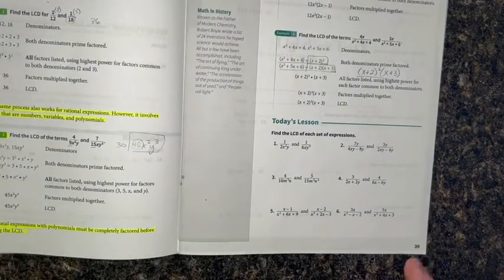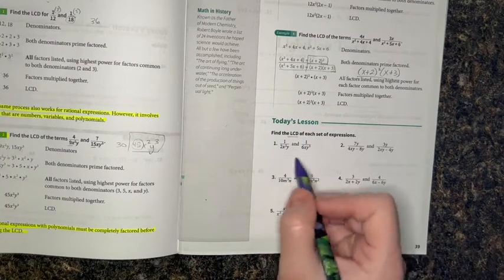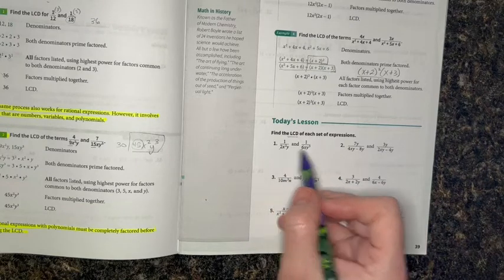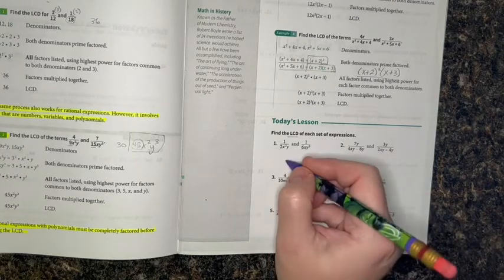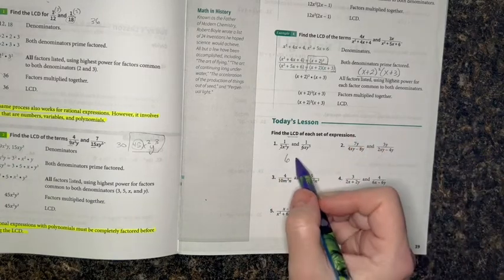All right, so let's do these problems together. We're not solving them all the way. They only want us to find the lowest common denominator. So for number 1, we have 2 and 6. 6 is larger, 2 goes into it evenly, so 6 is our coefficient for our lowest common denominator.